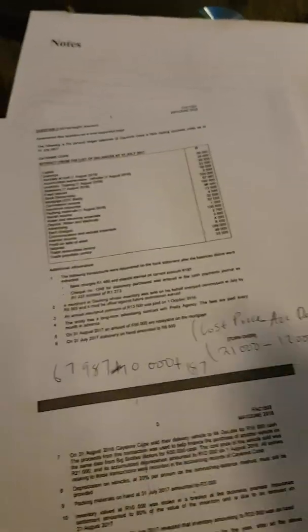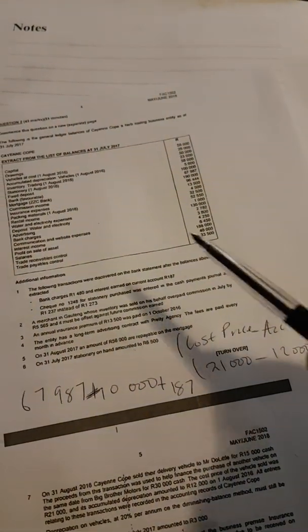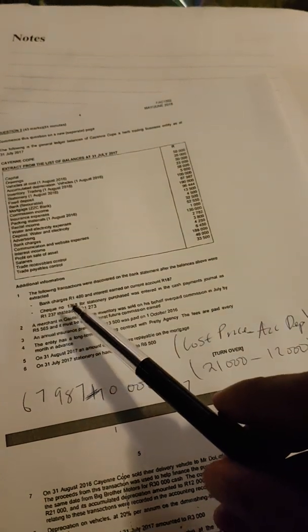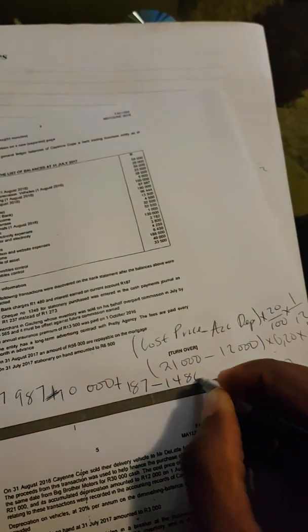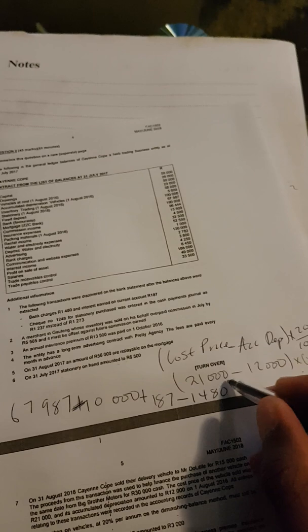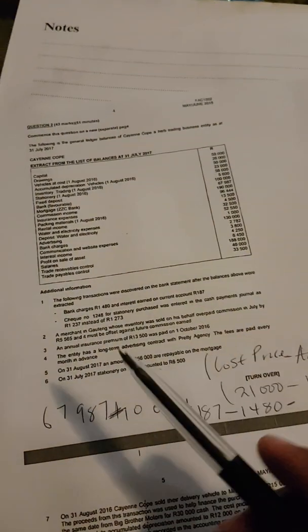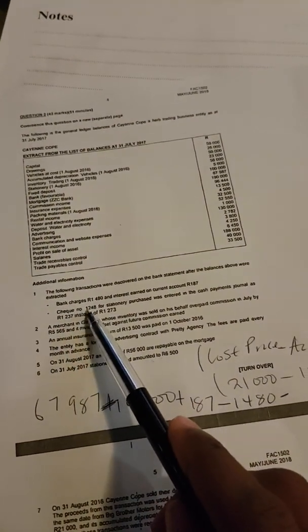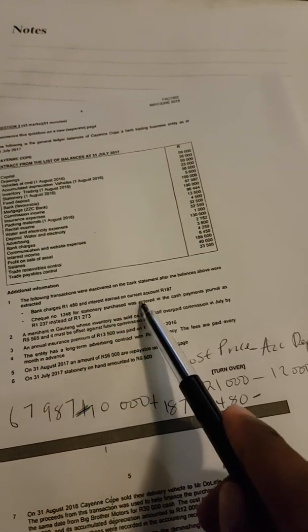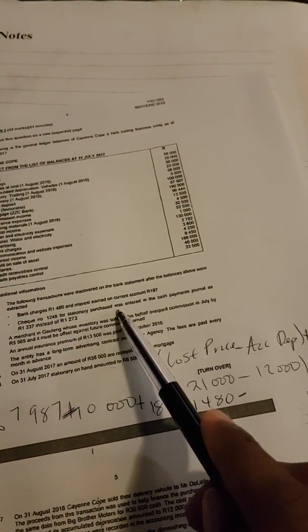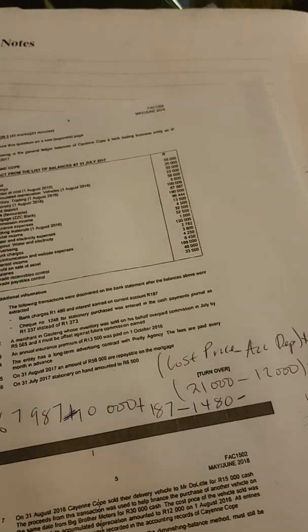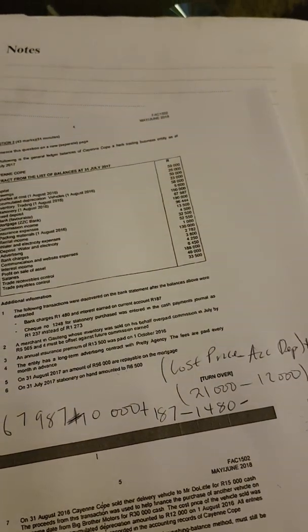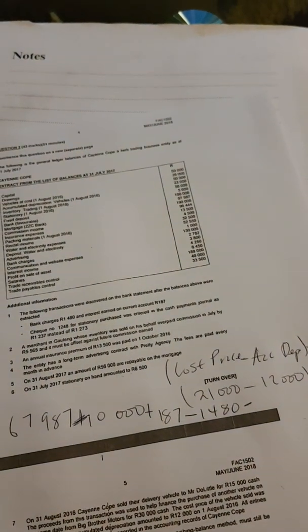Okay, and then we have a few things to subtract. They're saying we have bank charges of 1480, so you need to subtract the 1480 bank charges. You also have to subtract what? Here they said check number 1248 for stationery purchase was entered in the cash payment journal as 1237 instead of 1273.